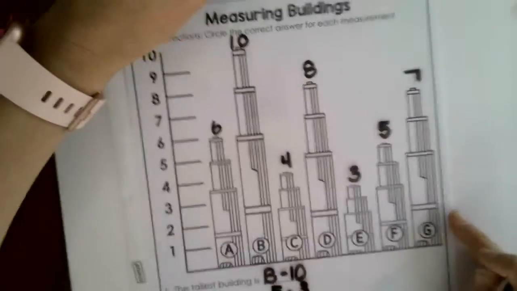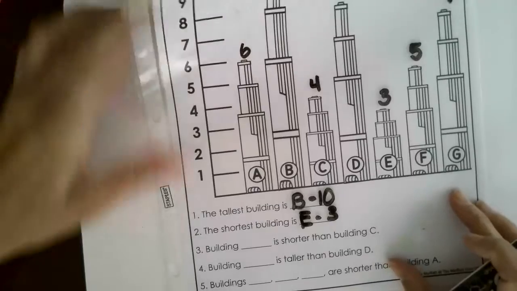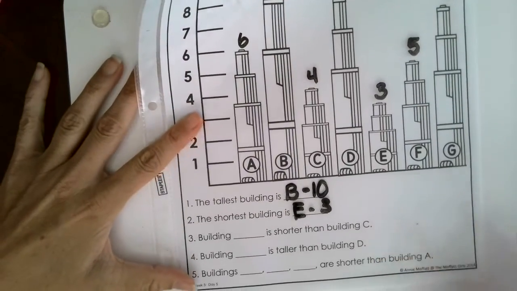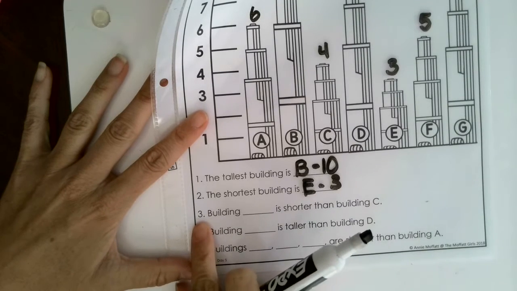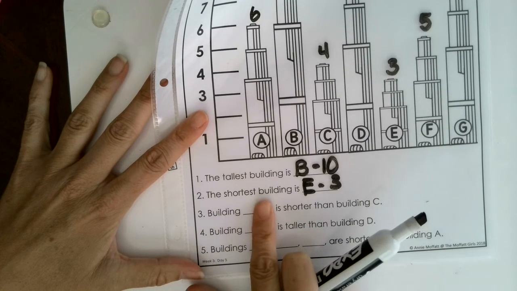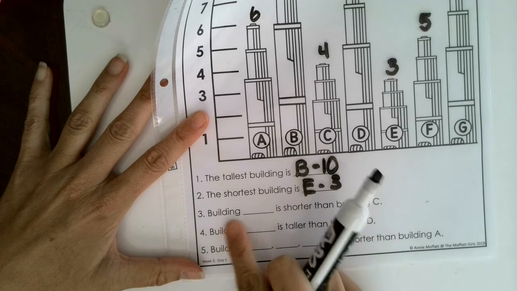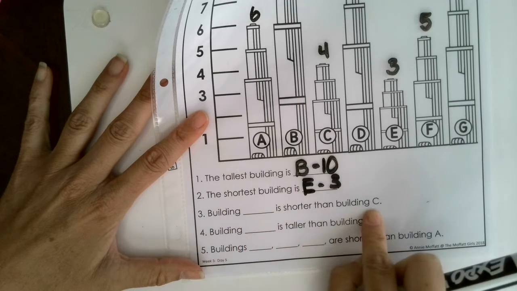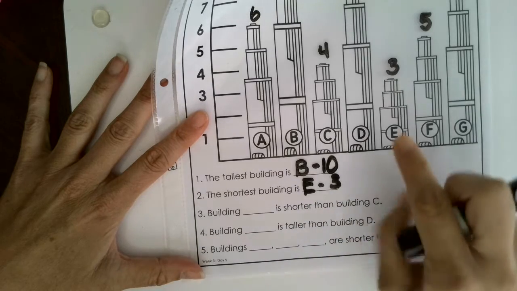All right, for the next ones, you can't just look at the graph and get an answer. You're going to have to do some addition or subtraction depending on what it says to us. So I'm going to read it. So number 3 says building blank is shorter than building C. Okay, so they want just a building number here.